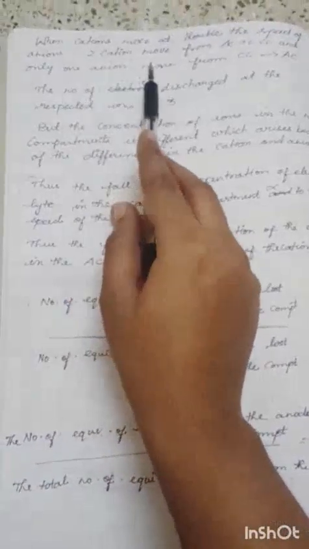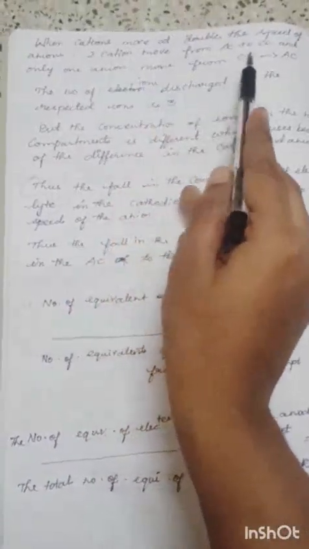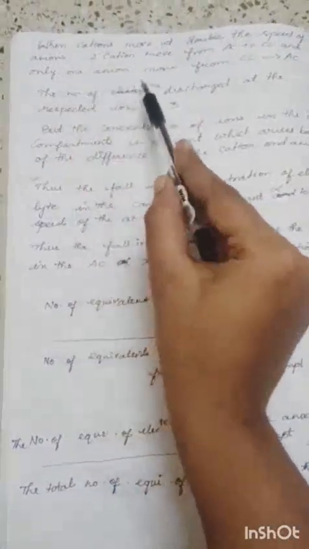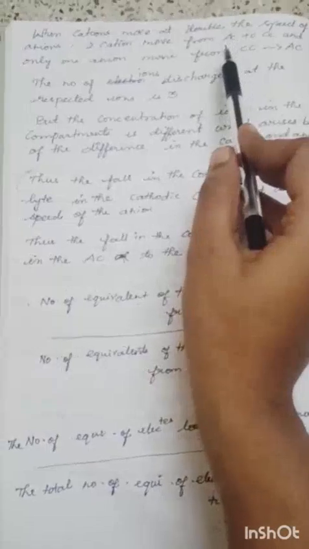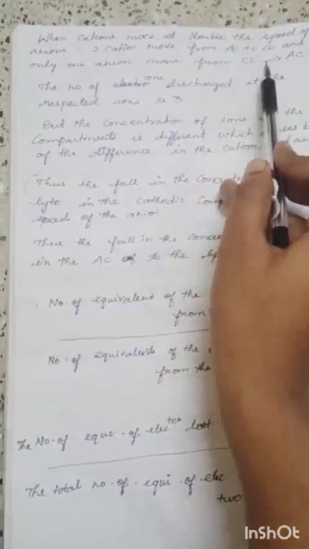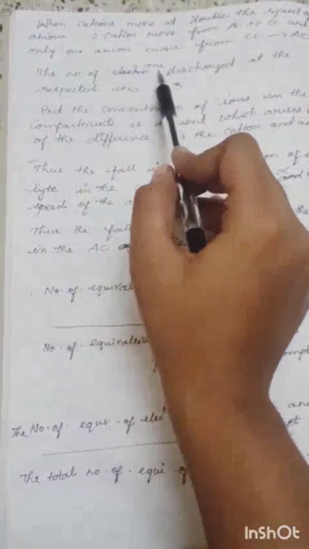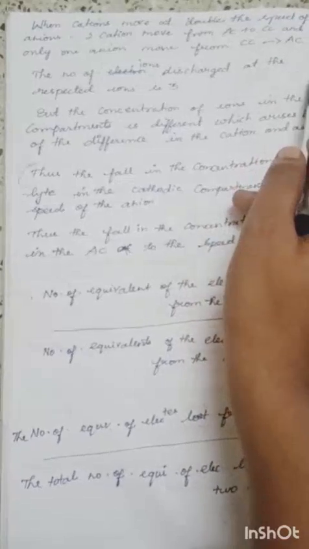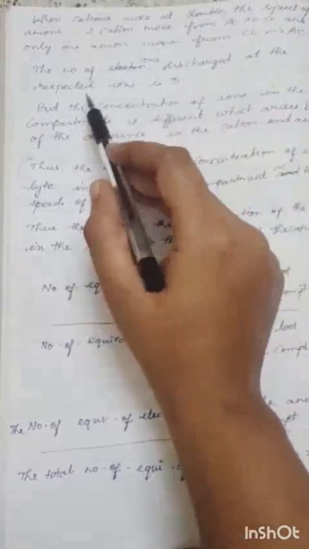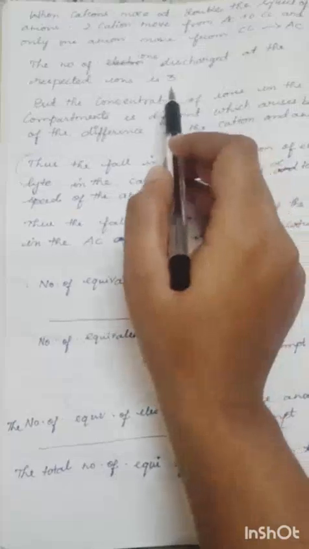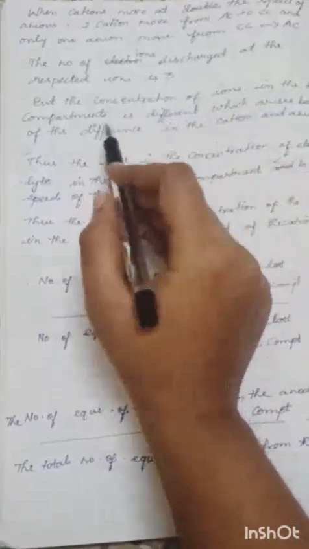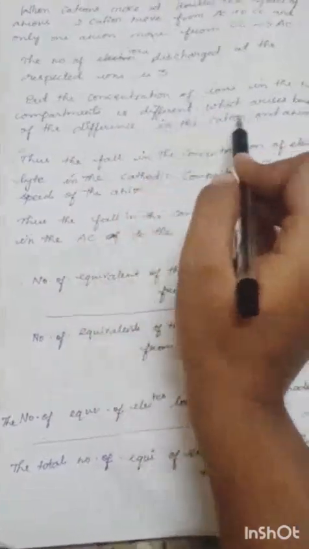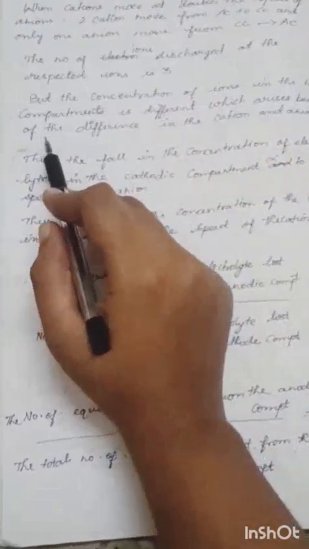When cations move at double the speed of anions, 2 cations move from the anodic compartment to the cathodic compartment and only 1 anion moves from the cathodic compartment to the anodic compartment. The number of ions discharged at the respective electrodes is 3, but the concentration of ions in the 2 compartments is different, which arises because of the difference in the speeds of the cation and anion.